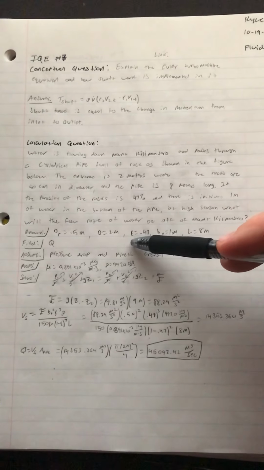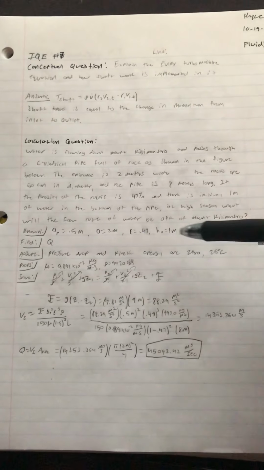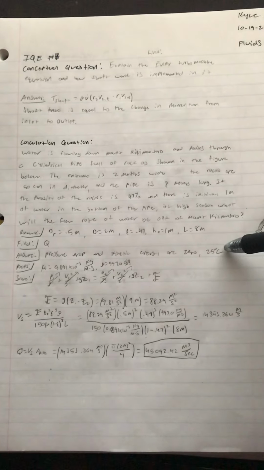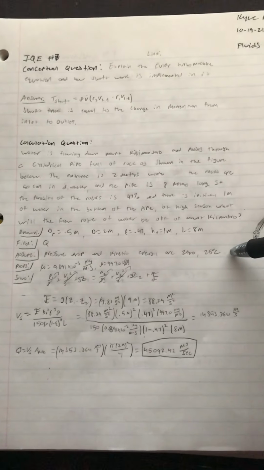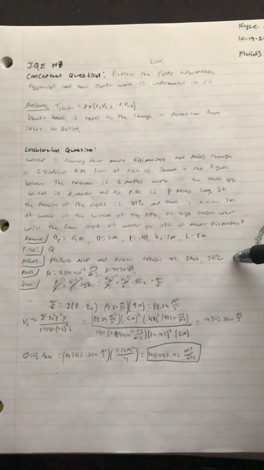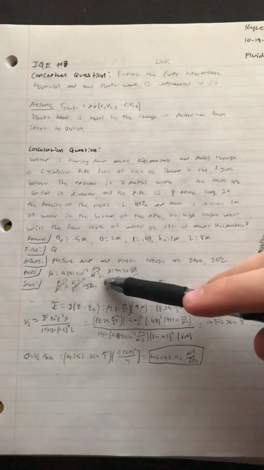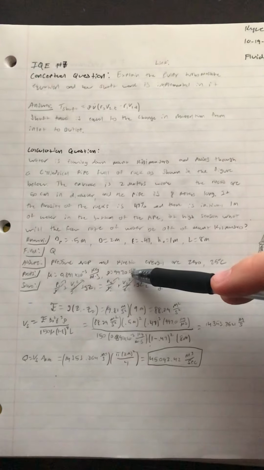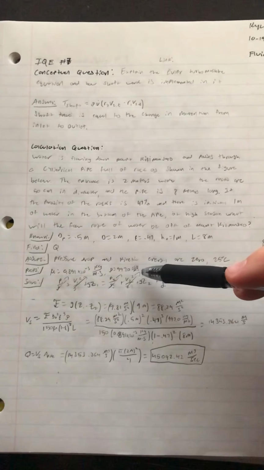So we have all our known values out of this word problem. We're looking for Q, or V dot, so volumetric flow rate. We're going to assume that pressure drop and kinetic energy are 0, and we're at 25 degrees Celsius. And then our properties at 25 degrees Celsius, we have viscosity and density. And then we move on to the solving part.